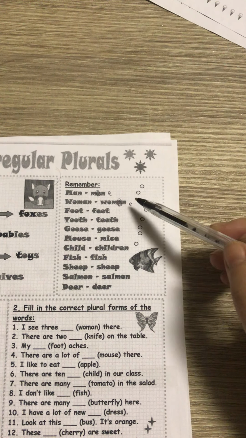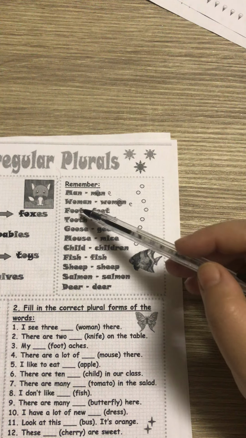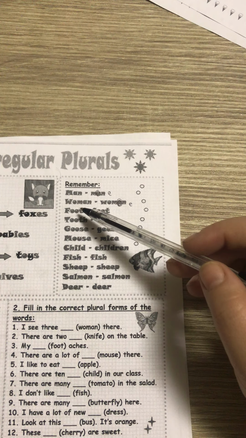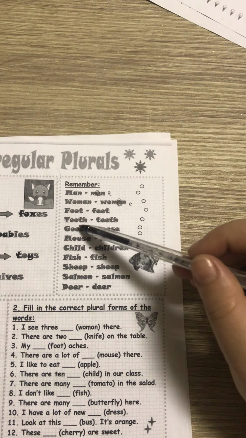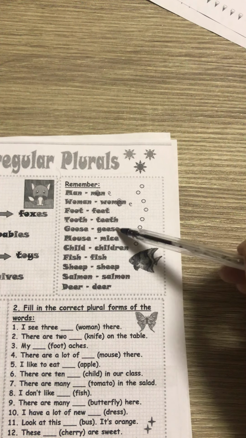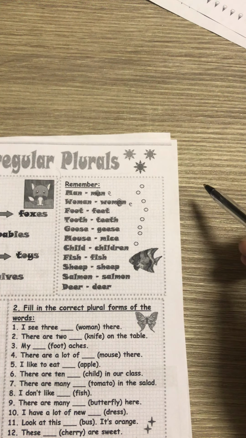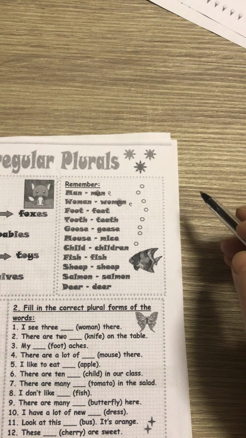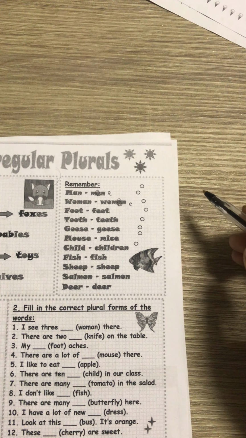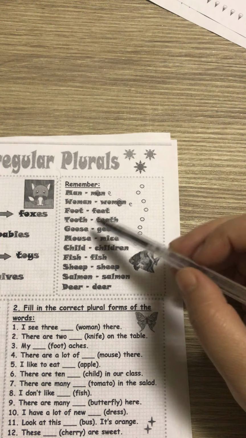Women with an e. Foot does not become foots. We say feet. The u becomes the e. Tooth, teeth. Goose, geese is exactly the same. The oo sound becomes an e. Instead of saying gooses, tooths, or foots, we say feet, geese, and teeth.